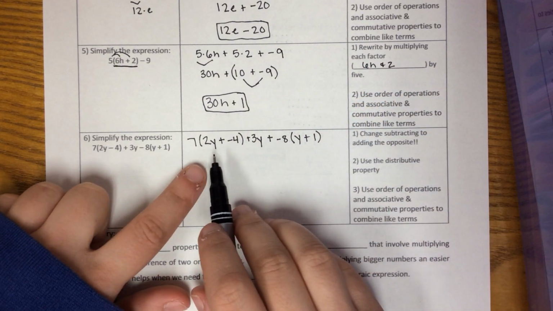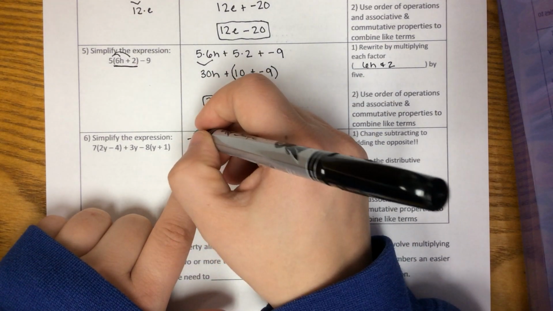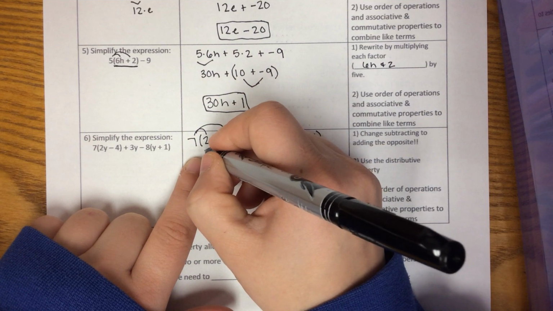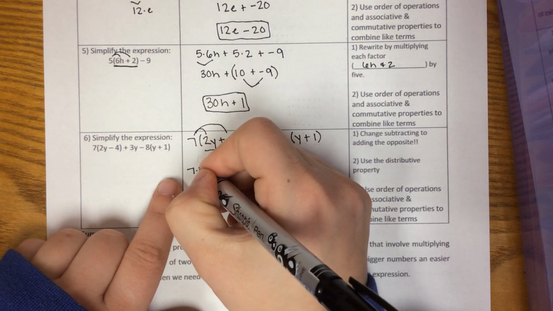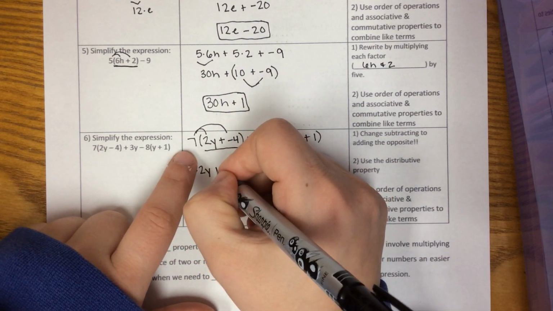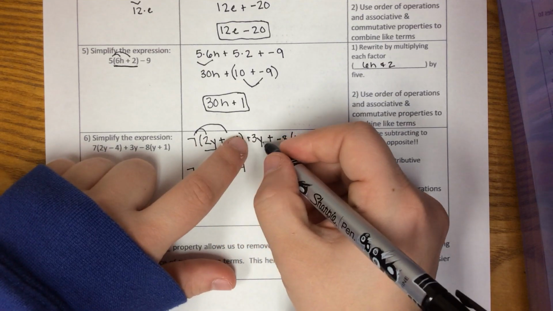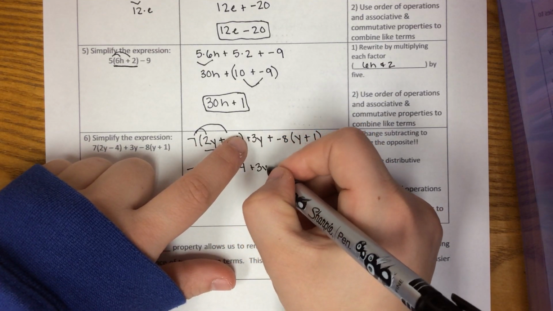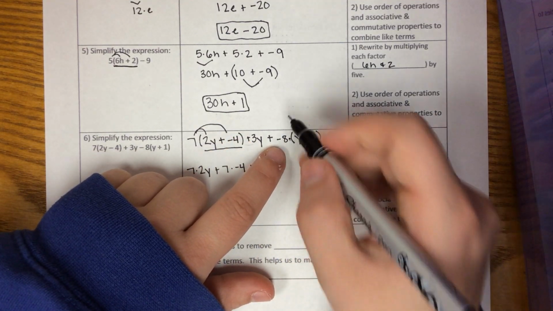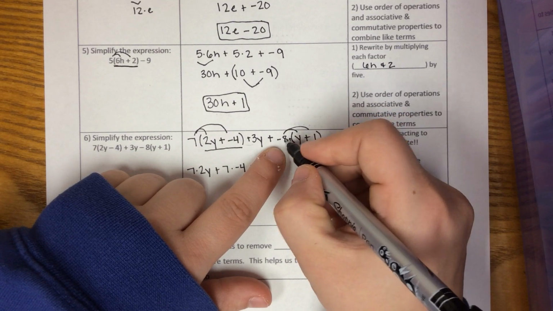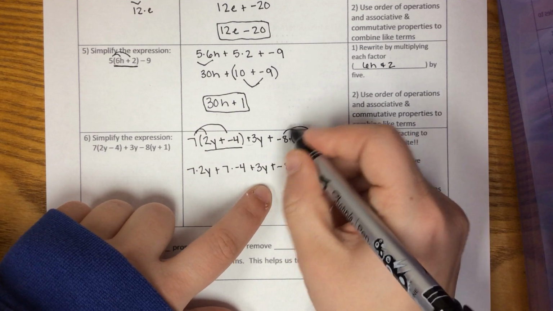Okay, now we're going to use the distributive property. We have to use it twice because we have one here and once here. So I'm going to start here, and it only goes with the parentheses. So 7 times 2y plus 7 times negative 4. Okay, now this 3y is just hanging out. But this one I have negative 8 times. There's a times here secretly hiding. So I do have to distribute this. So negative 8 times y plus negative 8 times 1.